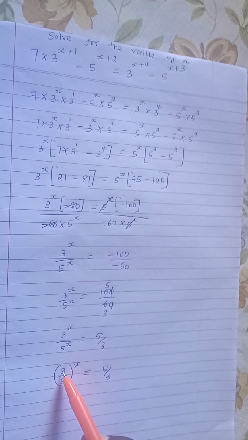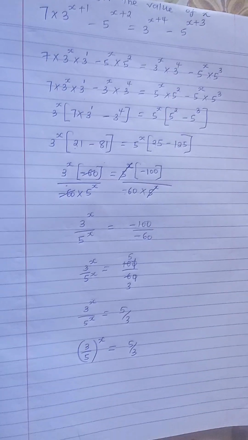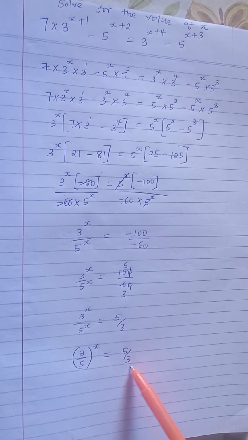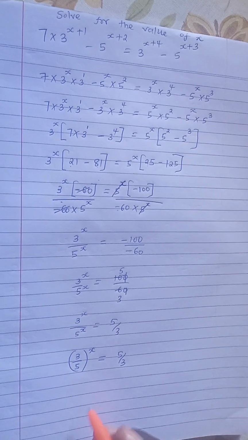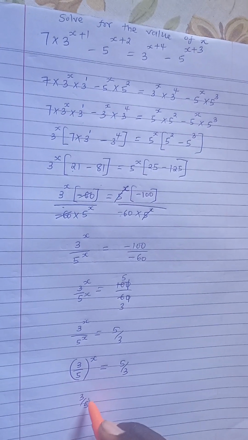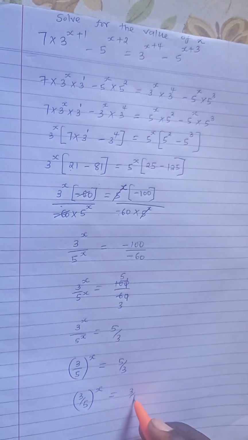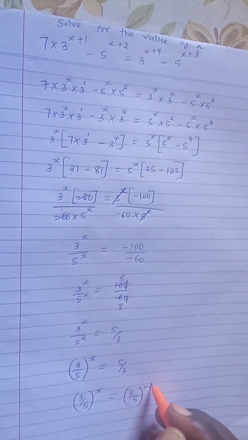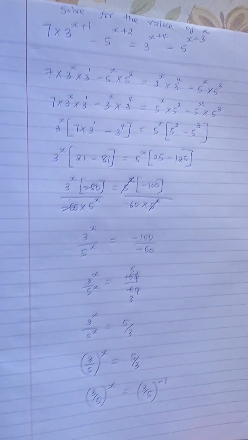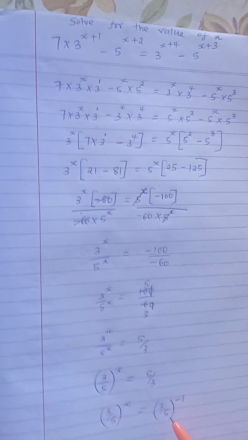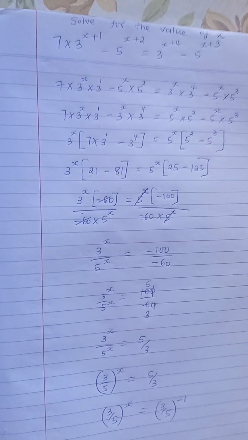I want to ensure that we have 3 over 5 on both sides, like this. So to ensure that this becomes 3 over 5, I will take the reciprocal of this. So 3 over 5 raised to power x will be 3 over 5, then the reciprocal is just negative 1. 3 over 5 raised to power negative 1 is just the reciprocal of 3 over 5, or it is just 5 over 3.